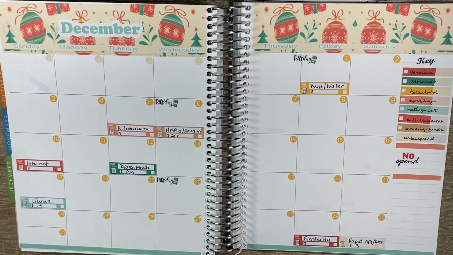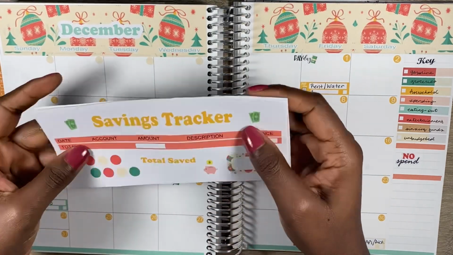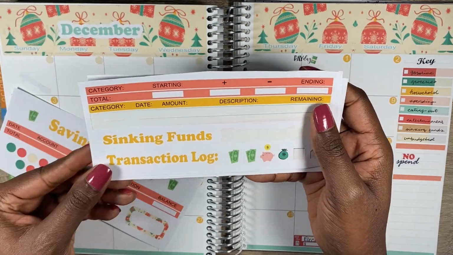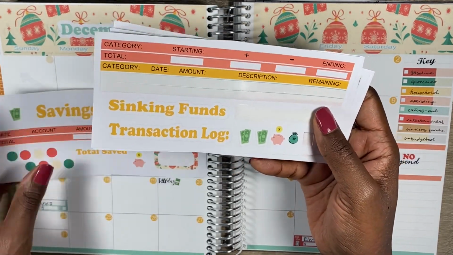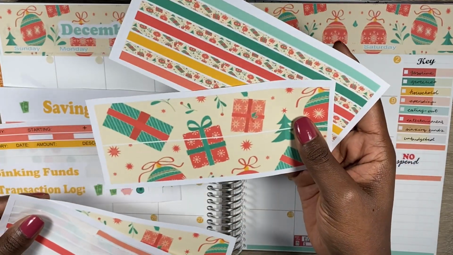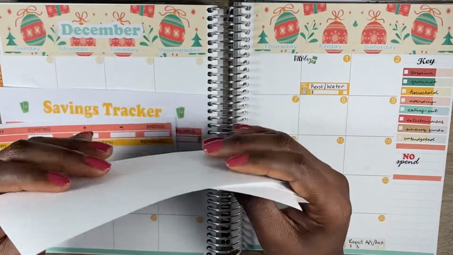In today's video, we'll be setting up my sinking funds and savings tracker. So let's get started. All right, you guys, for this video I'll be using my savings tracker sticker sheet along with the sinking funds and transaction log, and also some leftover washi from my last video and a couple of new washi pages.